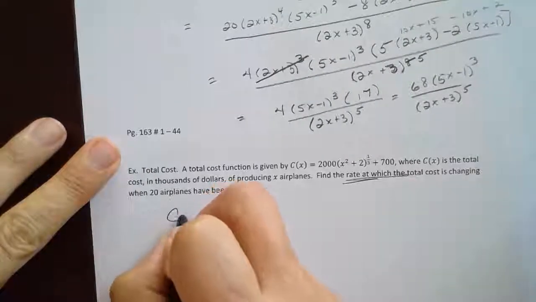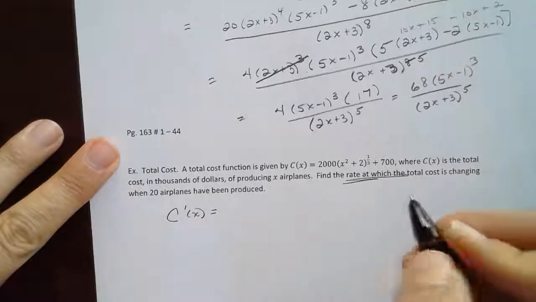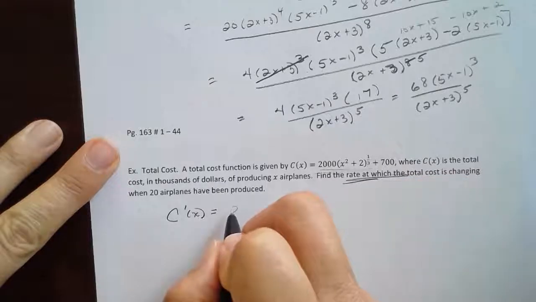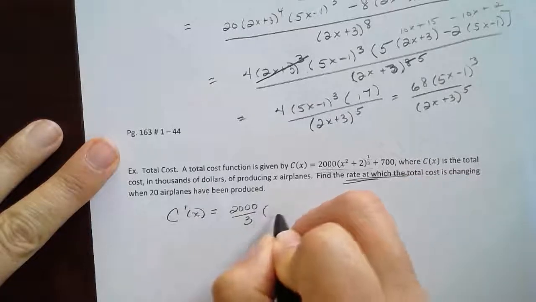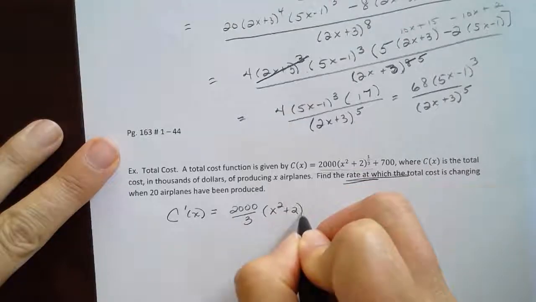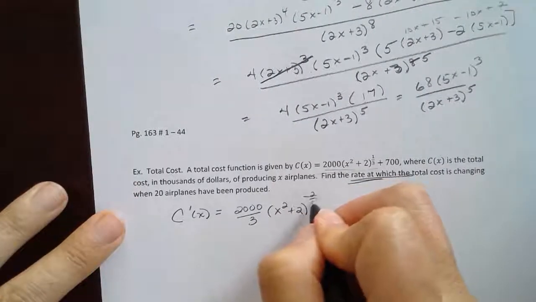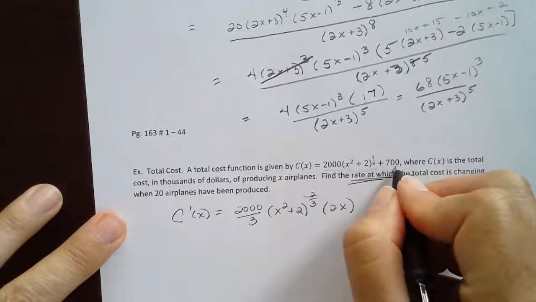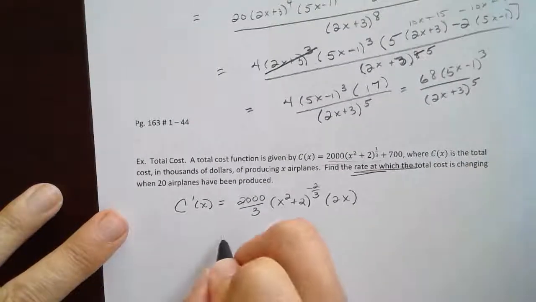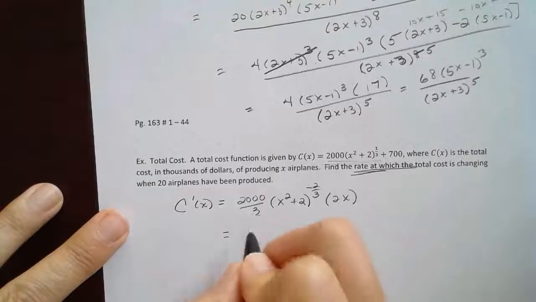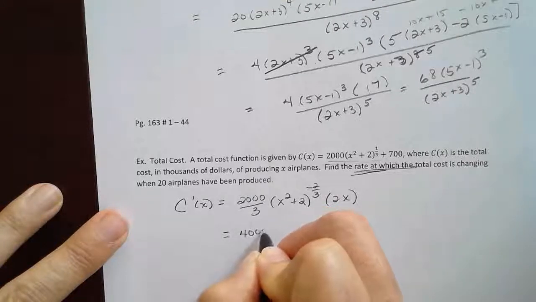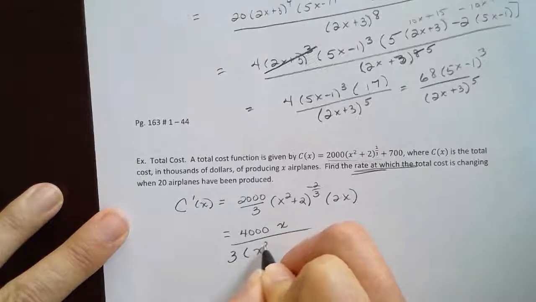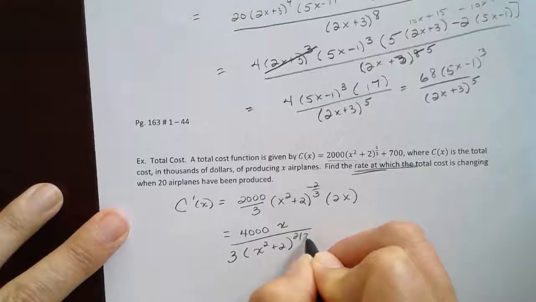So we're going to do c prime of x is equal to, when we do the derivative of the first term, it's going to be 2,000 times 1/3, so 2,000 thirds, times x squared plus 2 to the 1/3 minus 1 will be negative 2/3, times the derivative of the inside, which will be 2x, plus the derivative of 700, which is 0. Okay, let's clean this up a little bit. So this is going to be equal to, because we're going to be plugging numbers in, so let's go ahead and write this as 4,000 x over 3 times x squared plus 2 to the 2/3 power.